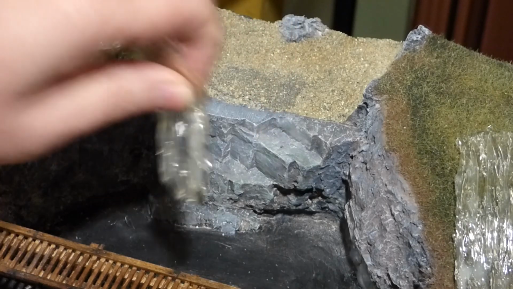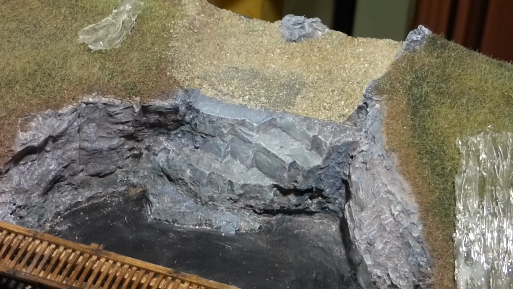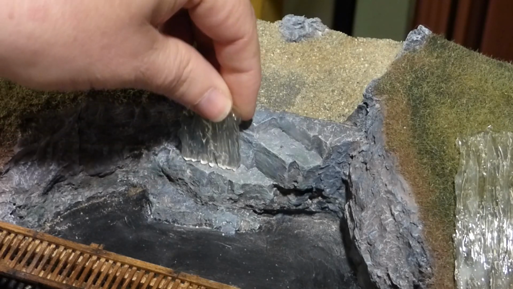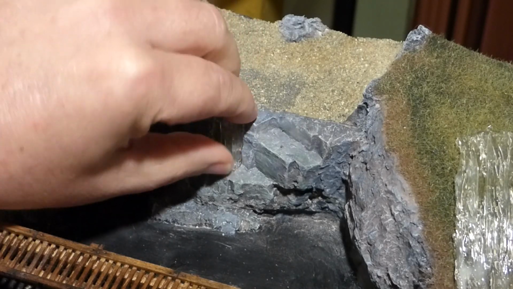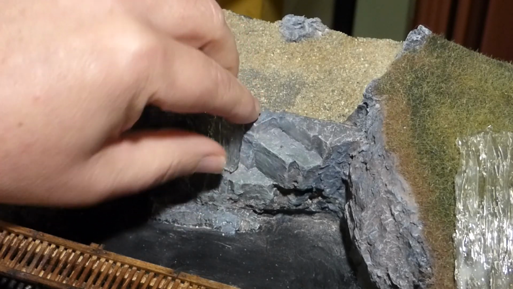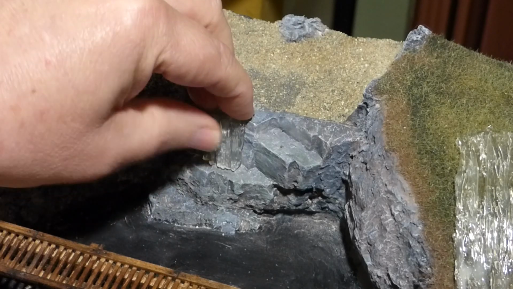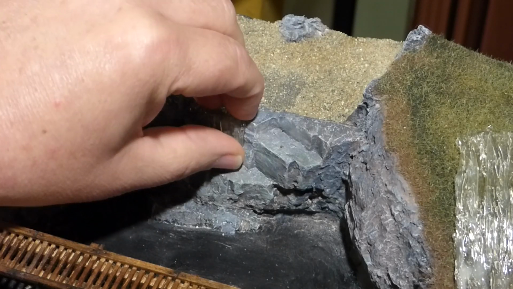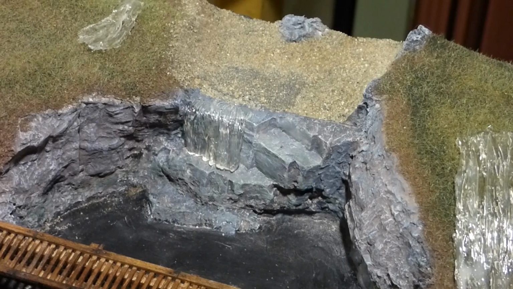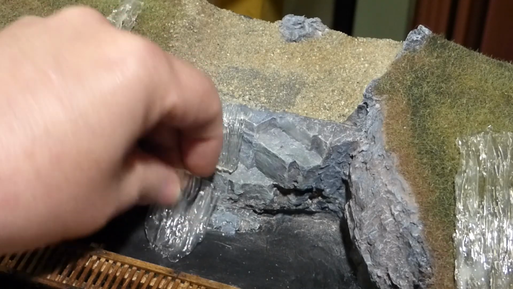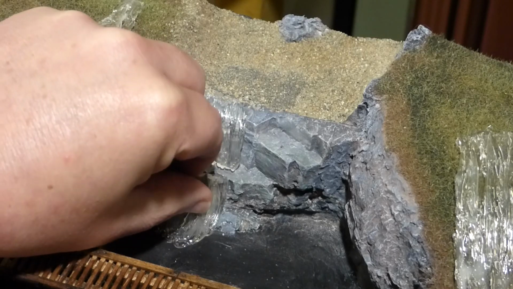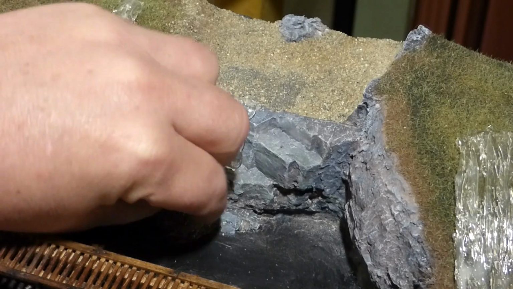So we need to take this and we need to cut it. I'm just cutting this with scissors, and that's going to go just like that. So there's the first one. Like that. And then from there we can take this one and pour it in here like this.